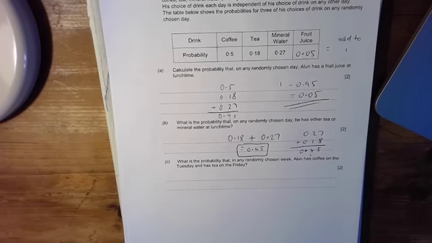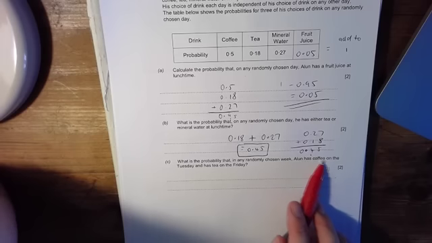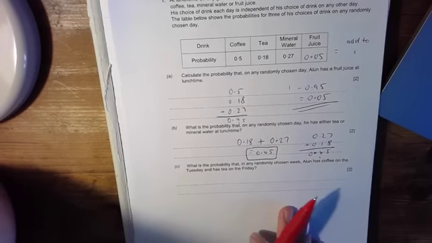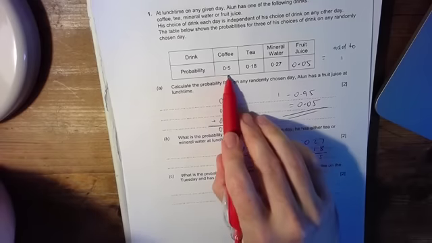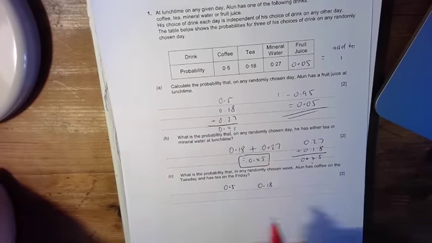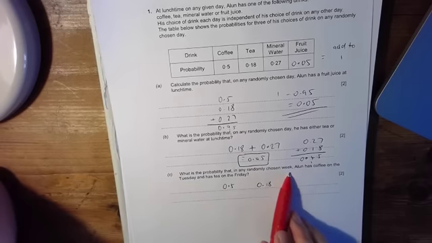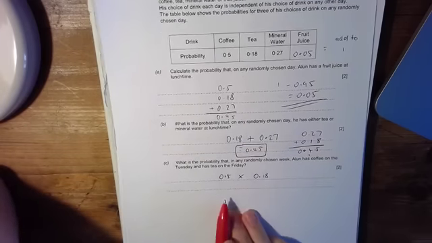And then the final question says, what is the probability that on a randomly chosen day of the week, Alan has coffee on the Tuesday and then tea on the Friday? So the chance of him having coffee is 0.5, and then the chance of him having tea is 0.18. Now, the rule for two different days is not that we add them together, it's that we actually multiply them together. There's 1 mark just for making that statement.